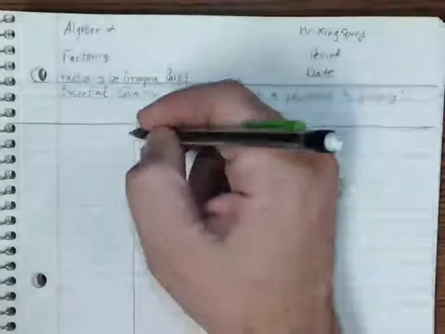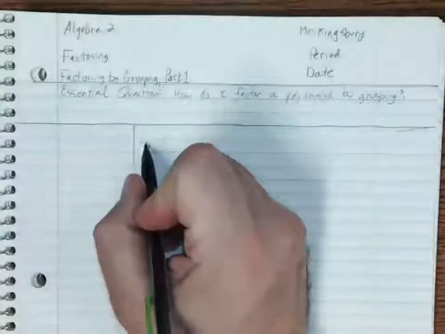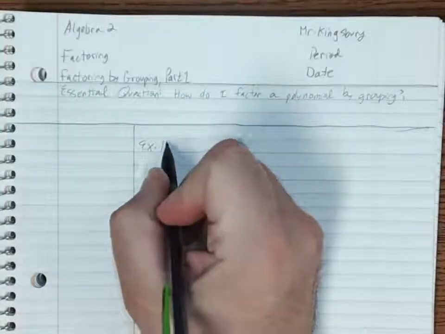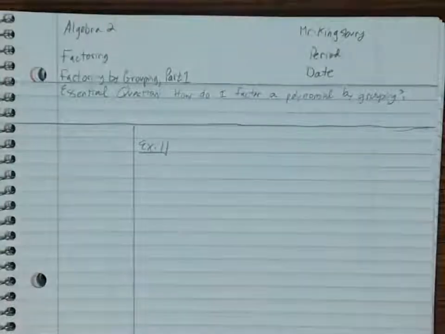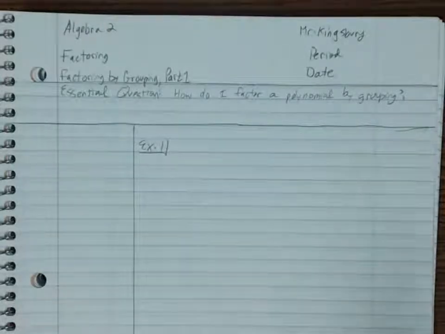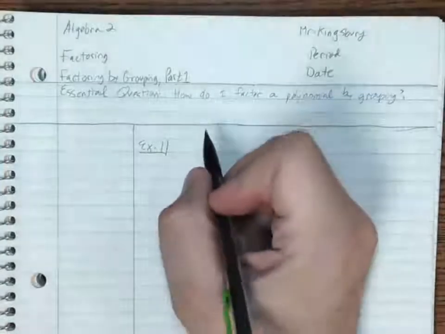It makes more sense when I do it than when I explain it. So how about I just jump right into the examples? That's really what this is about. Ultimately, the idea is to take a polynomial and make it into smaller groups, and this kind of magical thing happens when you factor the GCF out, and it allows you to get back to those two original binomials. So here's our first one.